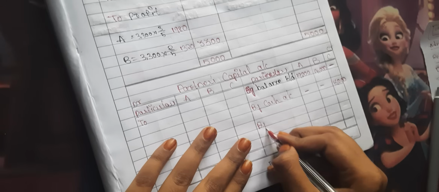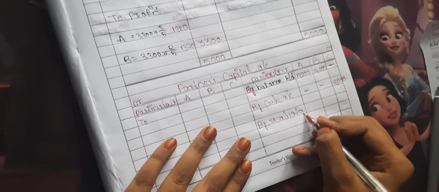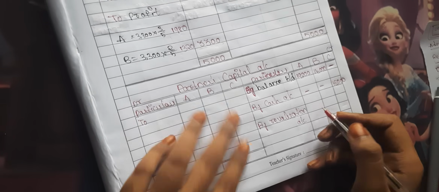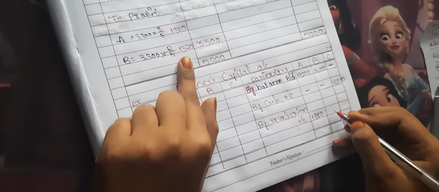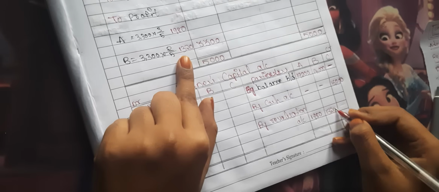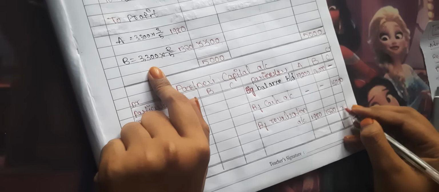So we are going to take by revaluation account. How much is it? For A it is 1980, for B it is 1320, for C how much is it? We have not distributed any profit here, so for C nothing.